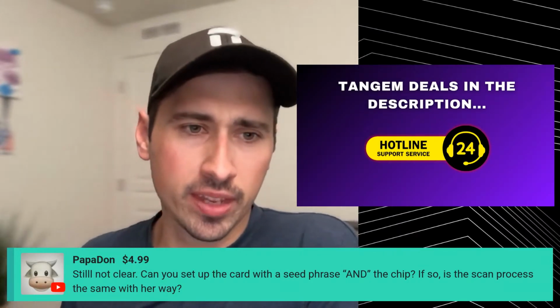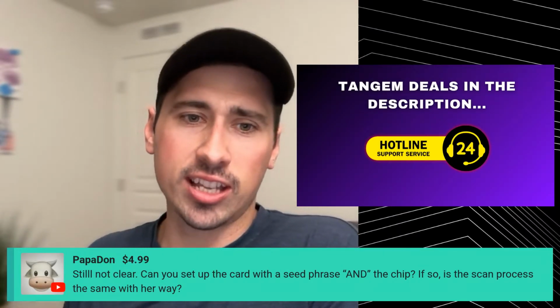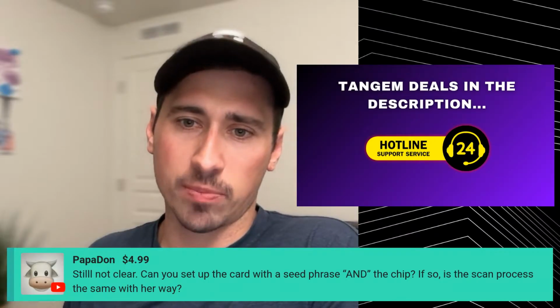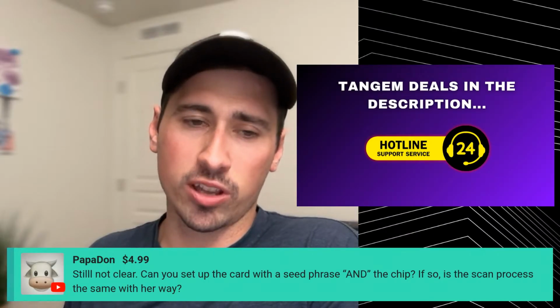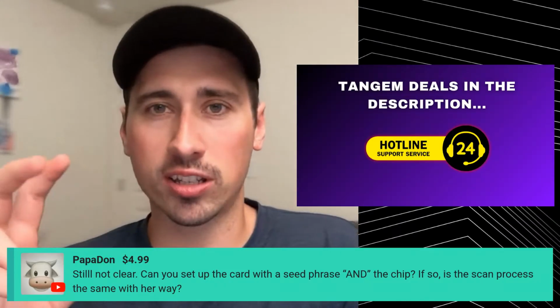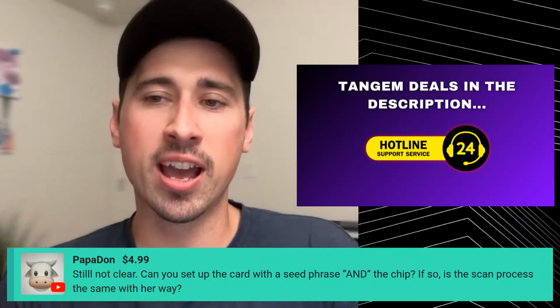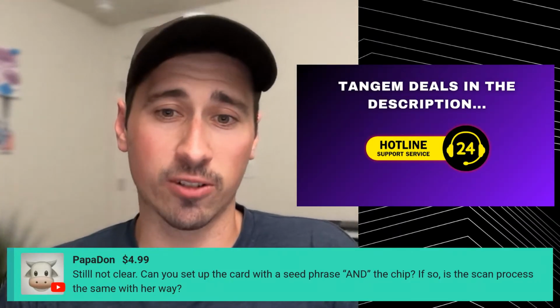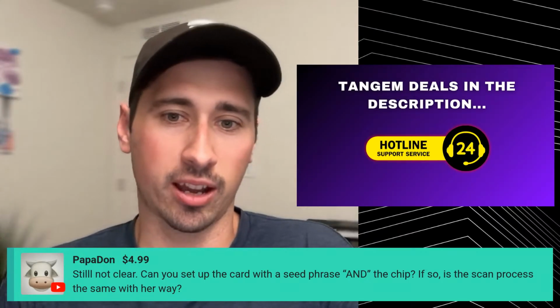Says still not clear. Can you set up the card with a seed phrase and the chip? If so, is the scan process the same with her way? Yes, you can set up Tangem Wallet with the seed phrase. If you want to learn how to do that, just type in on YouTube how to set up Tangem Wallet with the seed phrase. It's very straightforward.